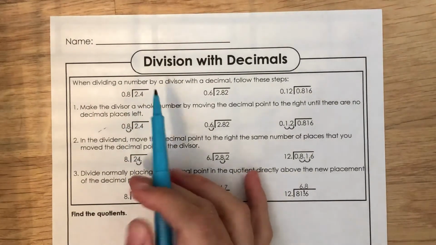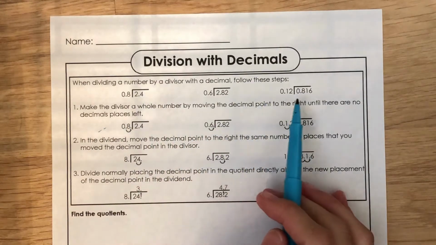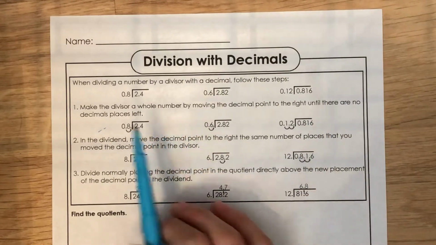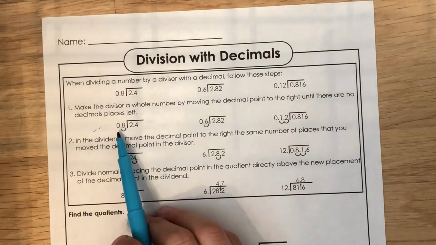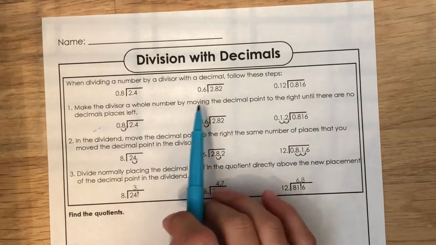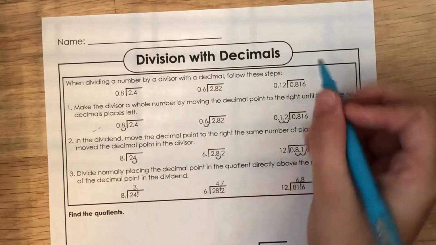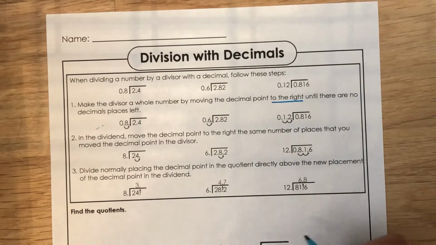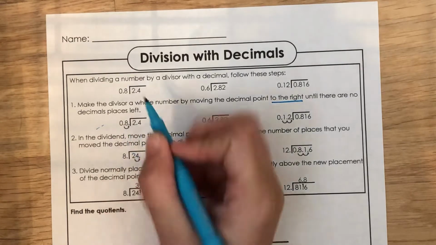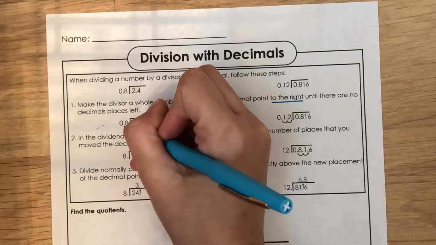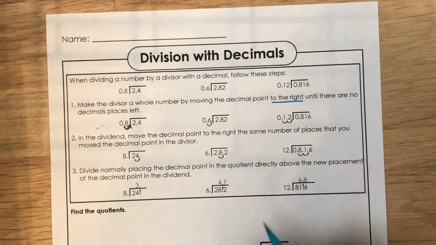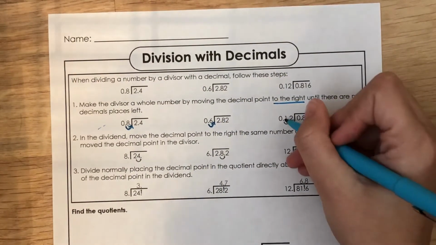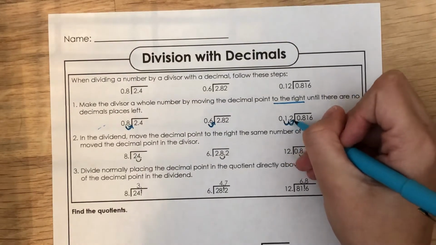So if we have equations like these, these are our three examples. Let's go through the steps of what we have to do. Step one, we make the divisor, or the number on the outside, a whole number by moving the decimal point to the right until there are no decimal places left. So for example, in 0.8, we would move it to the right one place to make it 8. In 0.6, we'd move it to the right one place. And in 0.12, we'd have to move it 2 places.